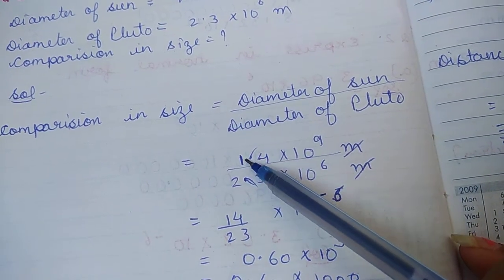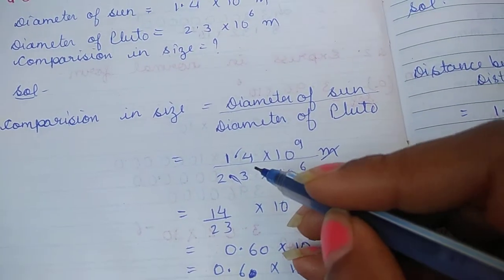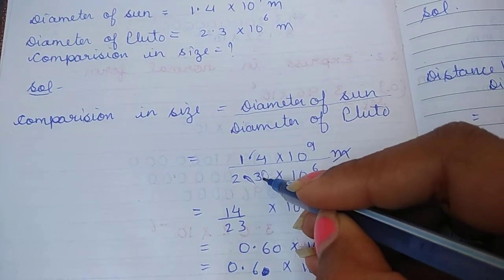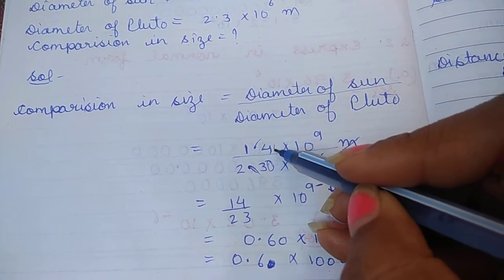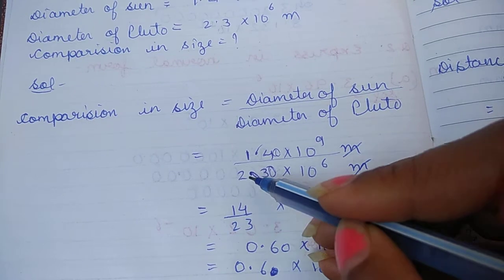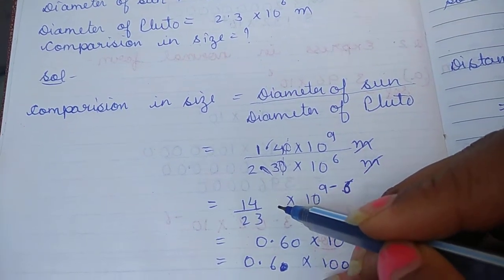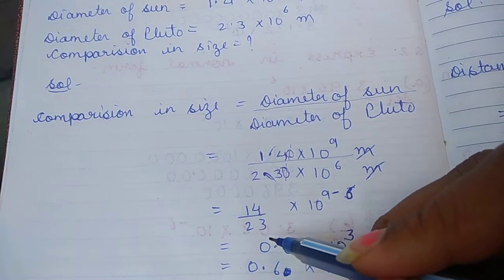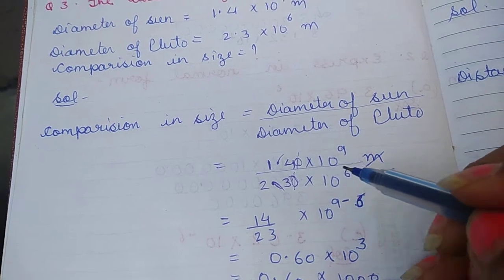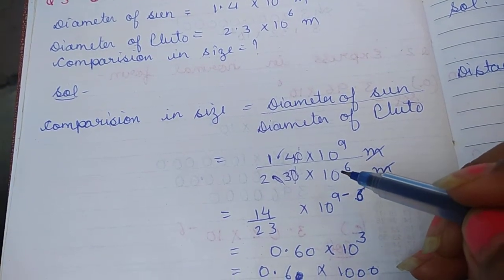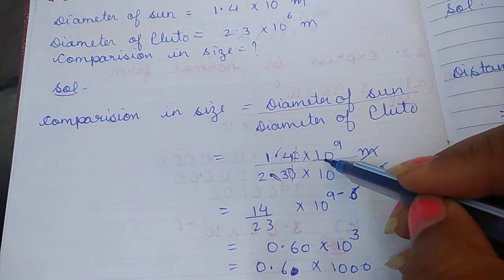So first of all, just remove the decimal. If you remove the decimal from 1.4, that would add a 10 in the denominator, and if you remove the decimal from 2.3, that will add a 10 in the numerator, and those can be cancelled out. So it balances everything. That would be 14 upon 23. And what is there? 10 raised to power 9 upon 10 raised to power 6, they both are in division.